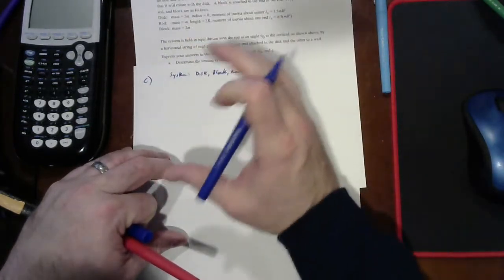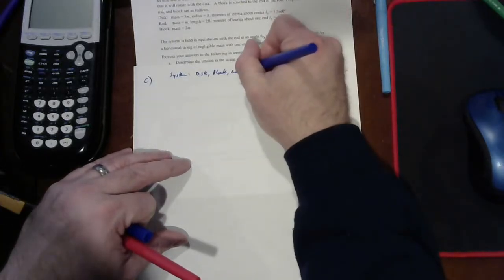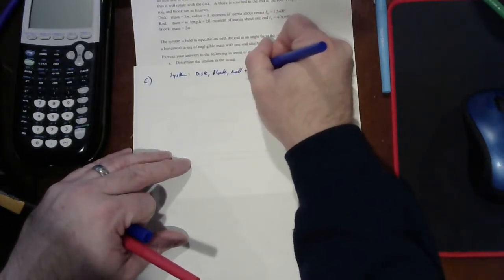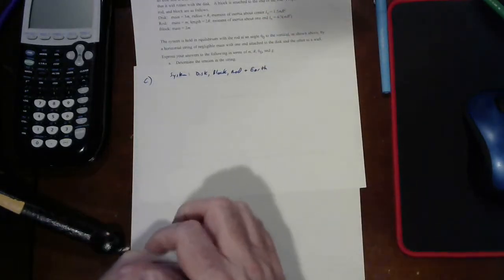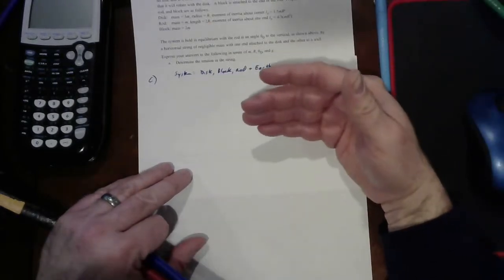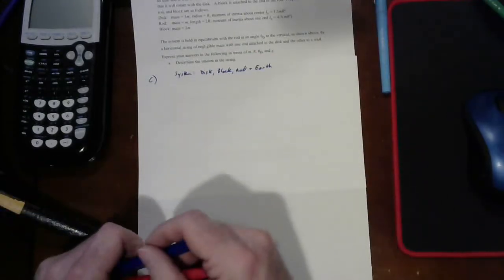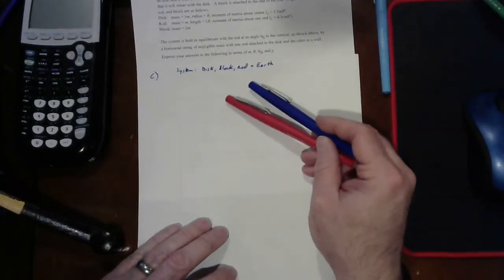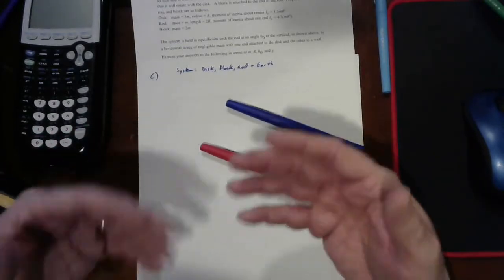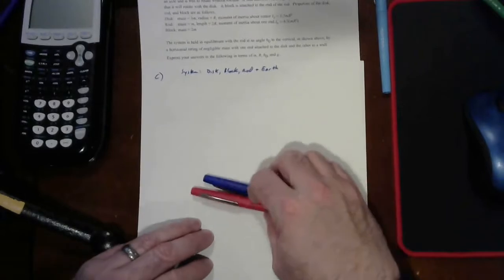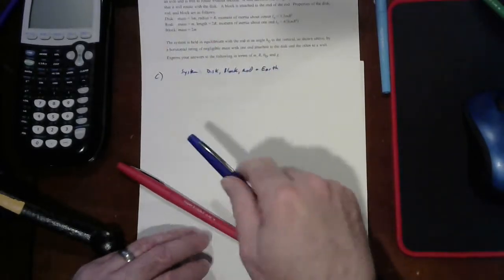I'm also going to include the Earth so that I can have a gravitational potential energy. Then the gravitational force is not an outside force, so I don't care that the work it does is tricky, or that the angle is changing. It's a force inside the system, and I don't have to calculate the work through that weird path.